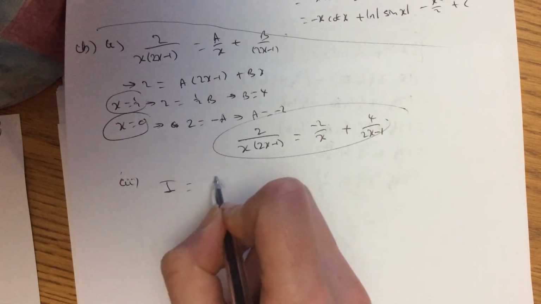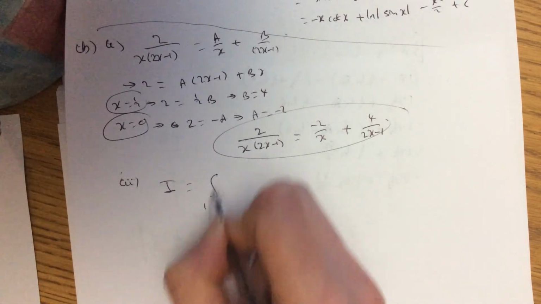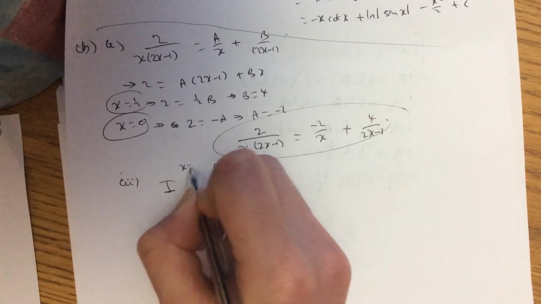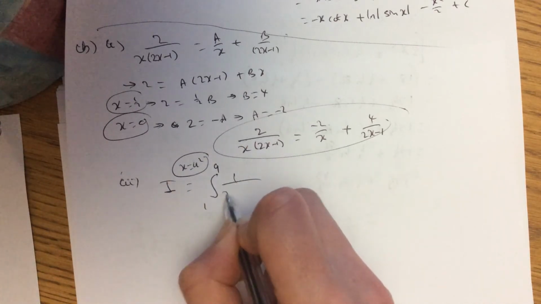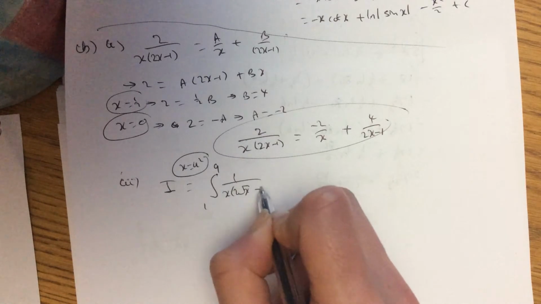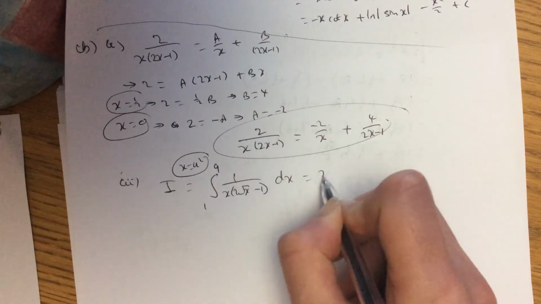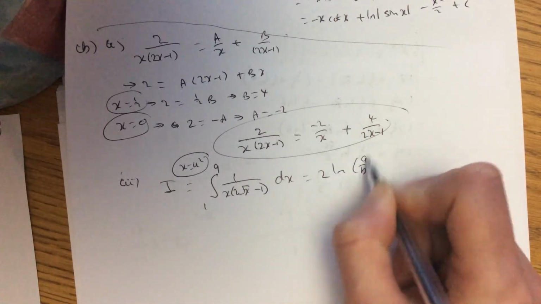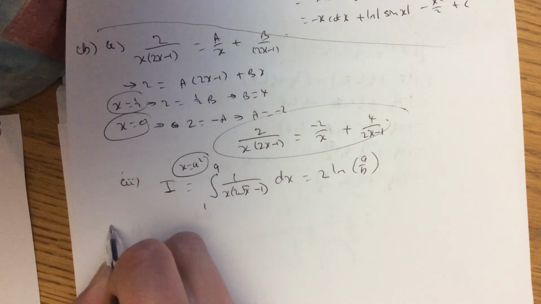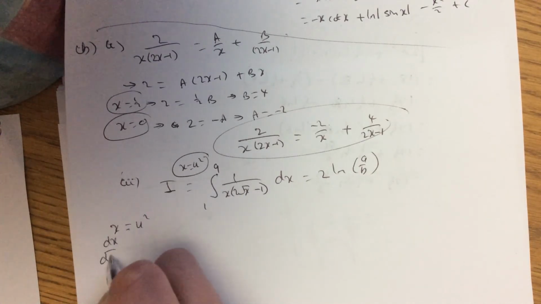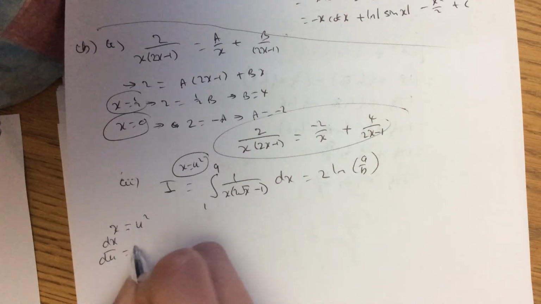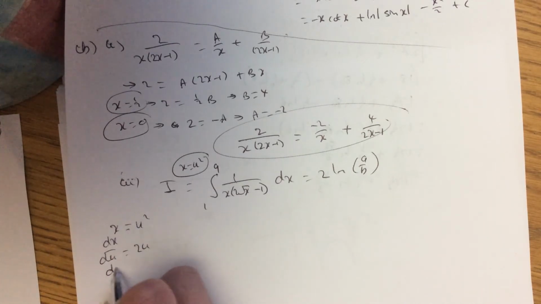The integral is 1 to 9, and you're told to use x equals u squared. And you have 1 over x, 2 root x minus 1 dx equals 2 log A over B. So let's deal with this x first. So x is u squared. Differentiating it, power goes to front and take 1 off. Rearrange that.